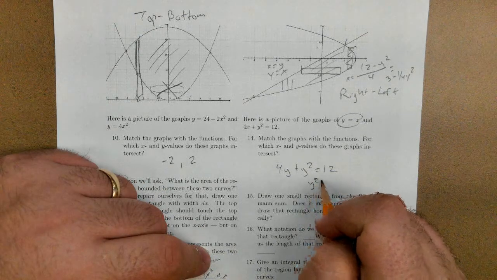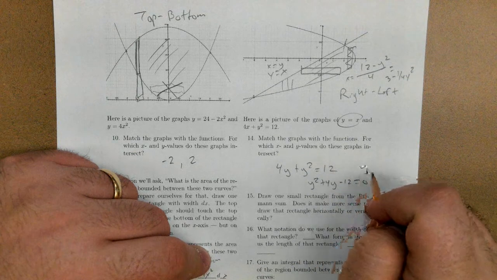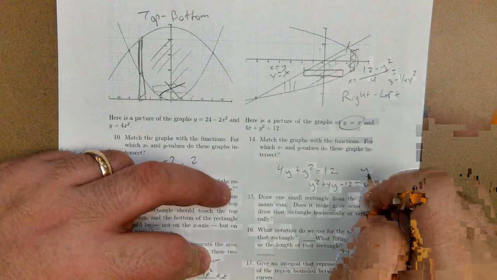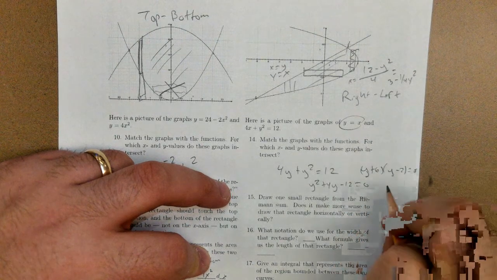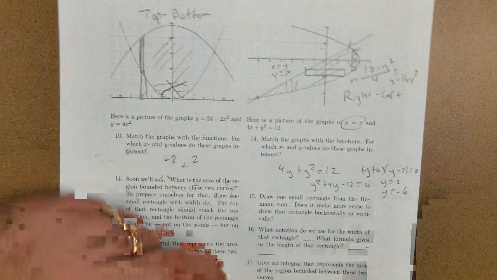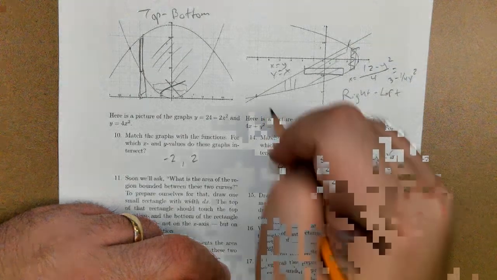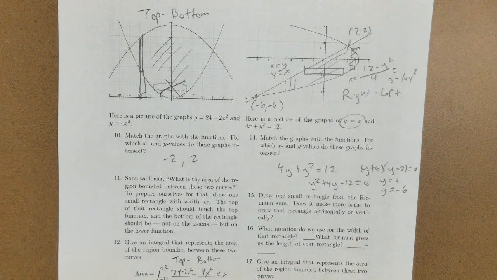So y squared plus 4y minus 12 equals 0. Factor it, and I think you get y plus 6, y minus 2. So y would be 2 and y would be minus 6, which is what I thought they were, so that's good. And then because y is equal to x, this point is minus 6, minus 6. This point is 2, 2. All I really need is the y values, though, minus 6 and 2 for the integral.